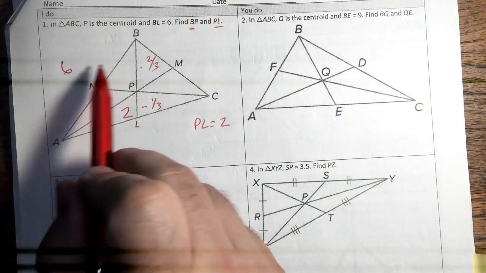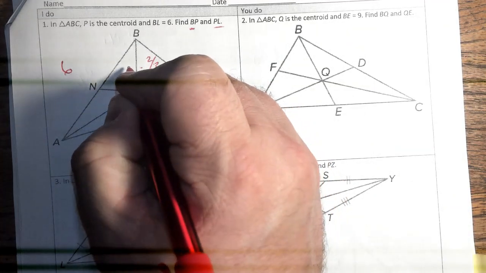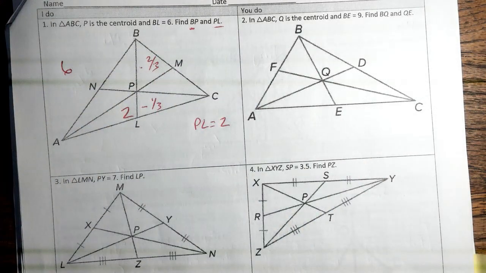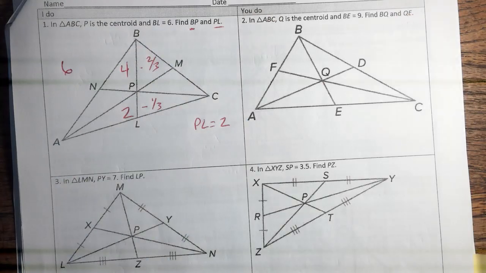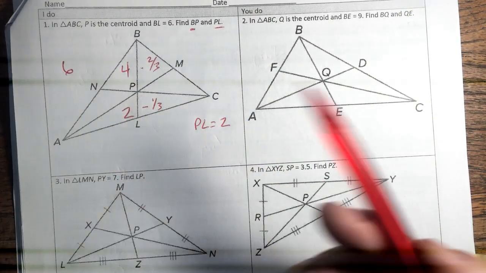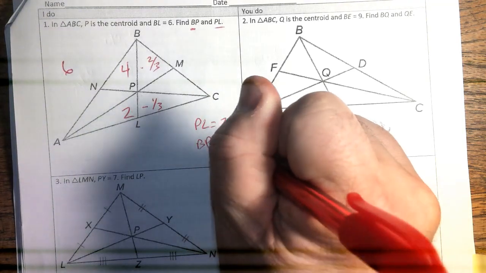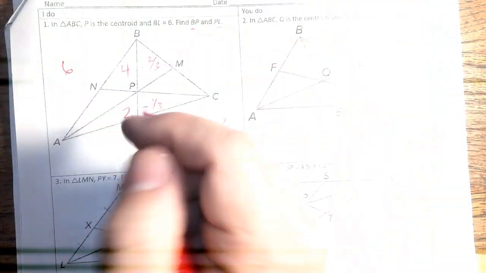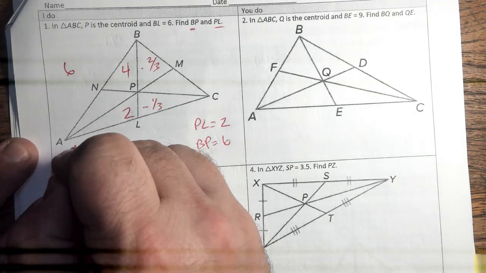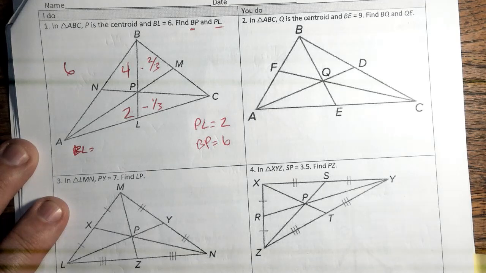This side, 6 goes into 2/3. Wait. 4. So then say 4 plus 2 equals 6. So BL equals 6. Now, if you wanted to do math, you could say, and this is super easy. I mean, you guys, we did this in class. The ones of you that are watching the video, if you missed it in class, we got this super quick.